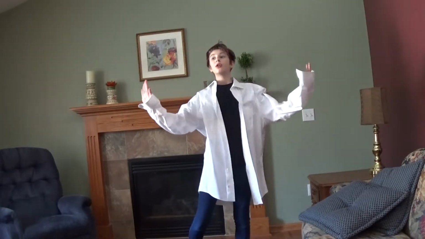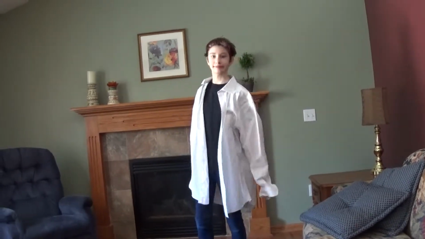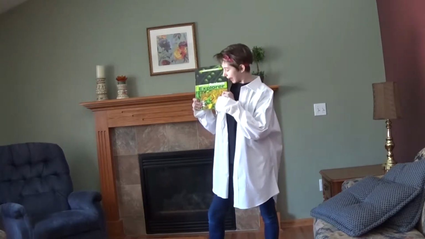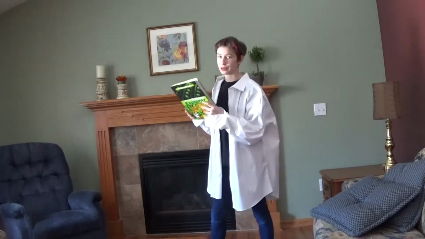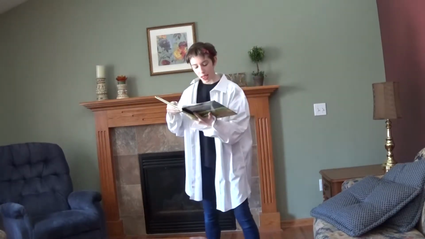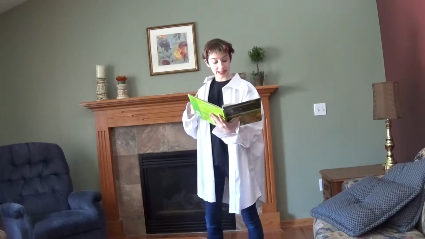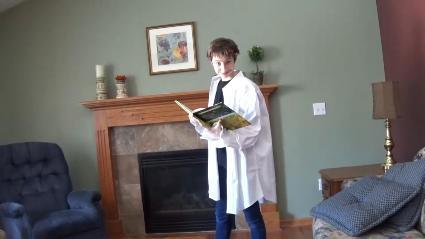And today I'm going to tell you guys about cellular respiration. Since I don't know anything about cellular respiration, I'm going to use my handy-dandy science book and tell you what it is. Well, during respiration, cells break down simple food molecules such as sugar and release the energy they contain.